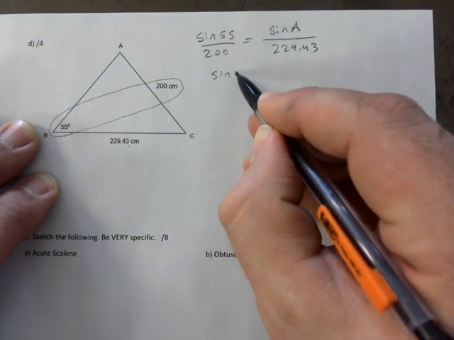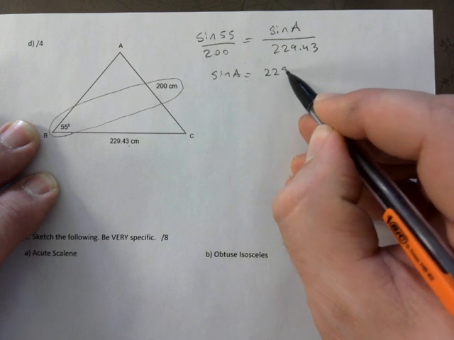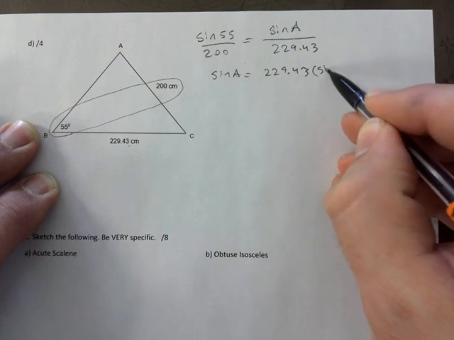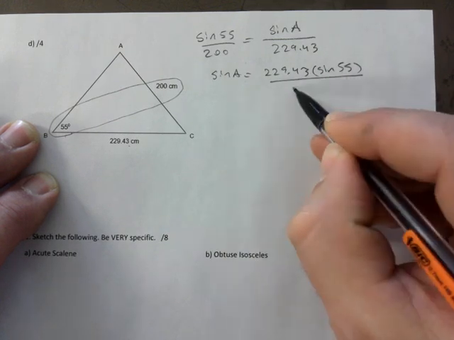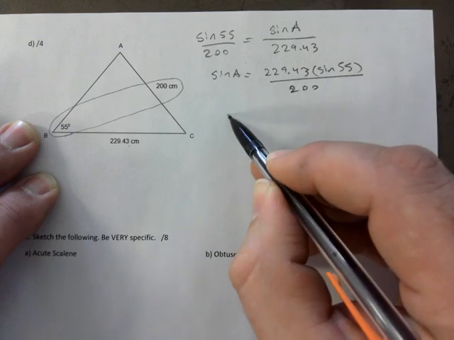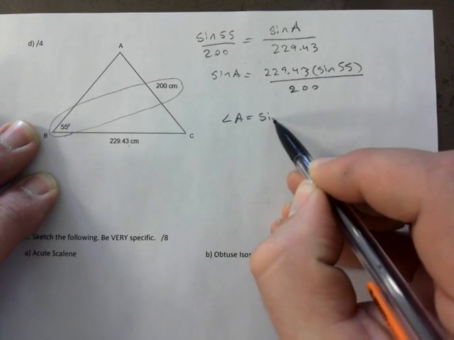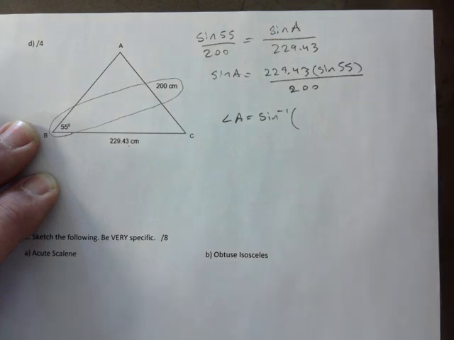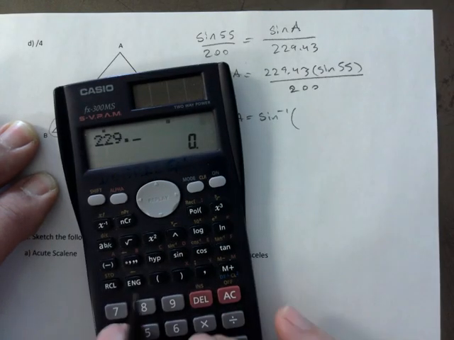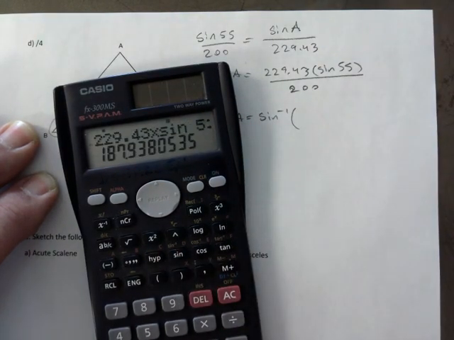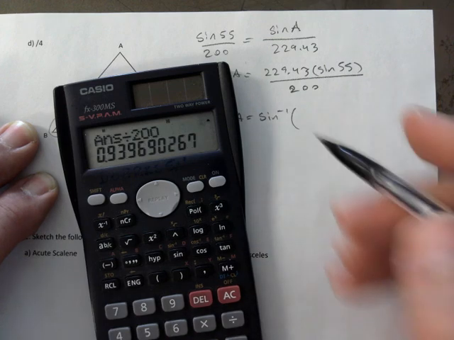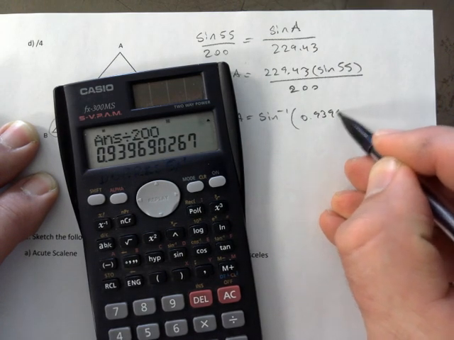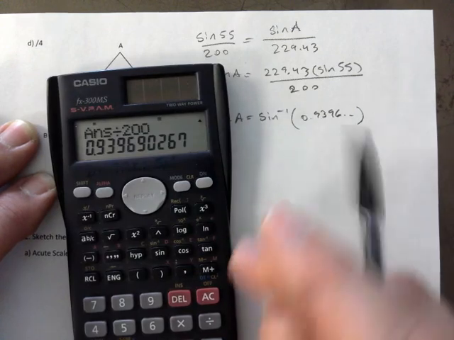So let's figure that out. Sine of A is 229.43 times sine of 55 divided by 200. Angle A will be sine inverse of all of this. It's .9396, so forth.